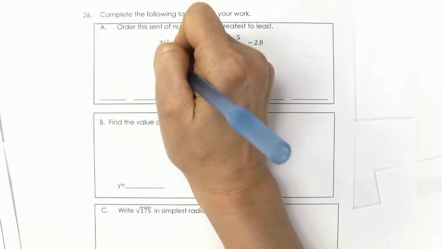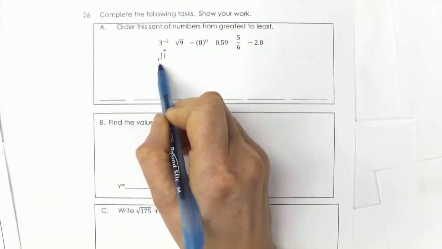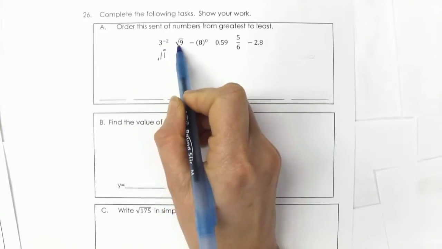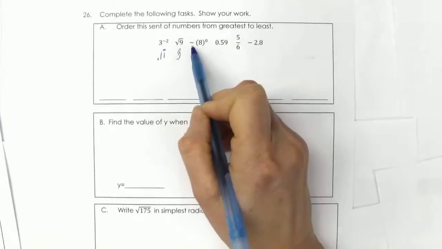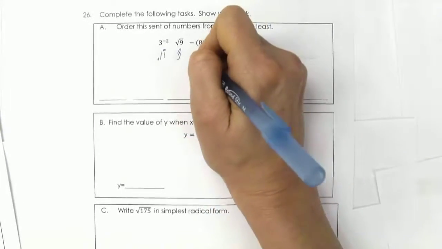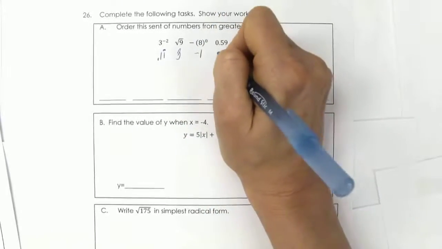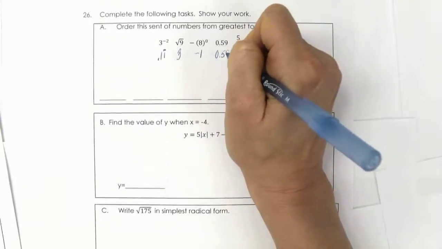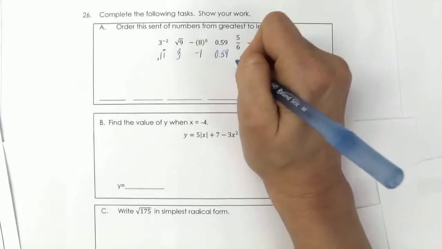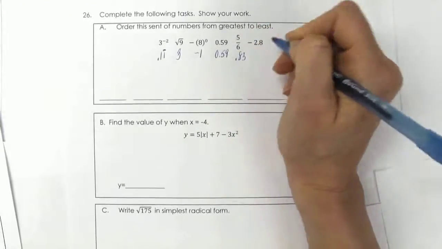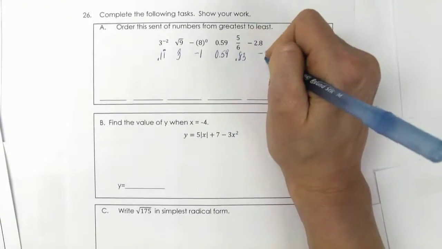3 to the negative second power is 0.1 repeating. Again, I like to use more than one decimal point. Square root of 9 comes out perfectly to 3. Negative 8 to the 0 power comes out to be negative 1. This one already is in decimal form. 5 divided by 6 is approximately 0.83. And then this one here on the end is already in decimal.